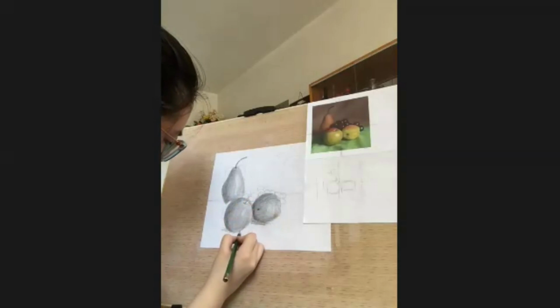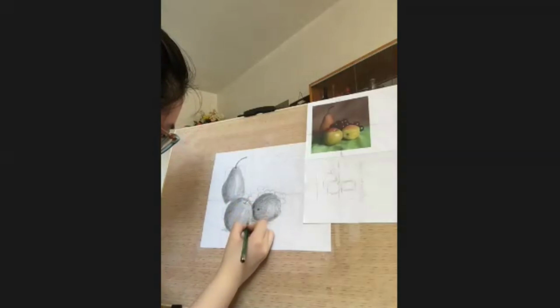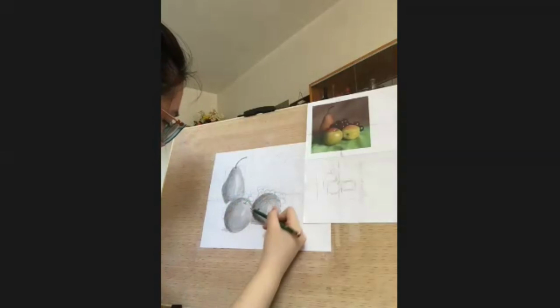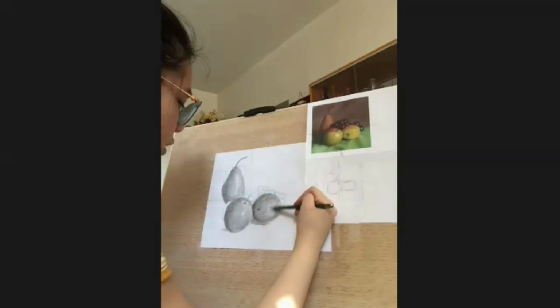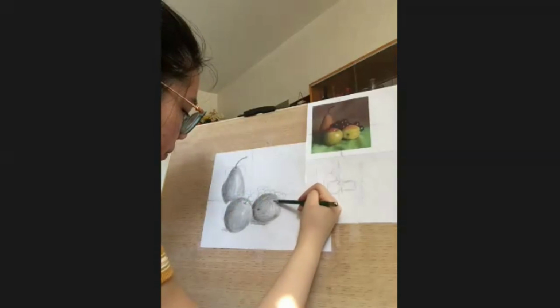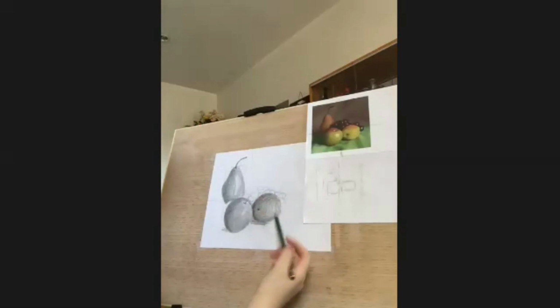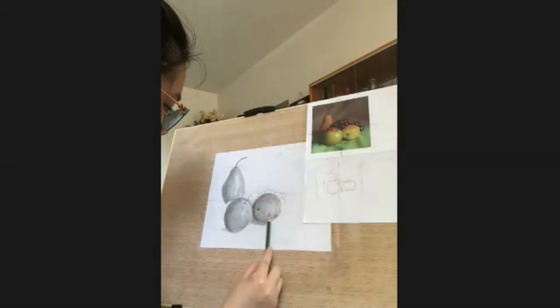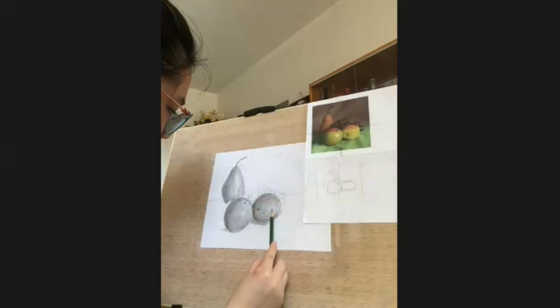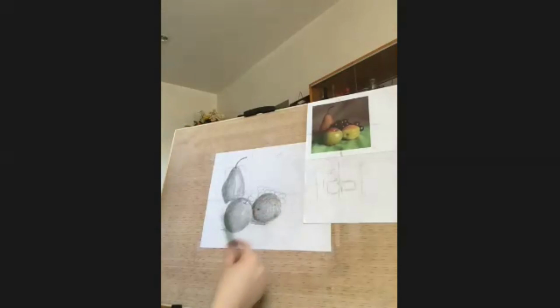And do this for outlines. The same for this. The same for the pear.